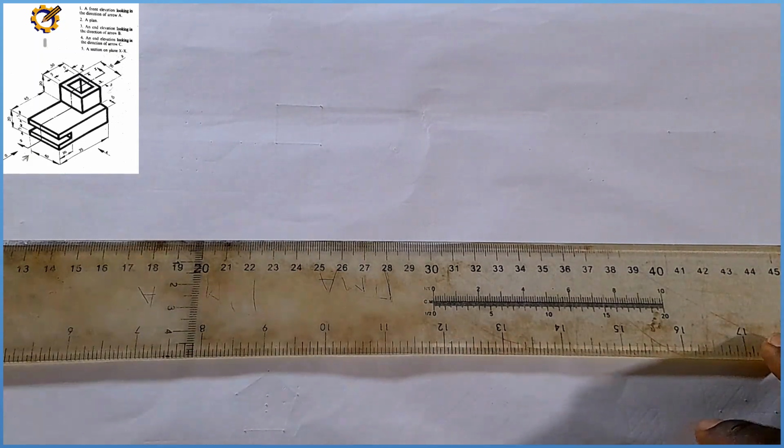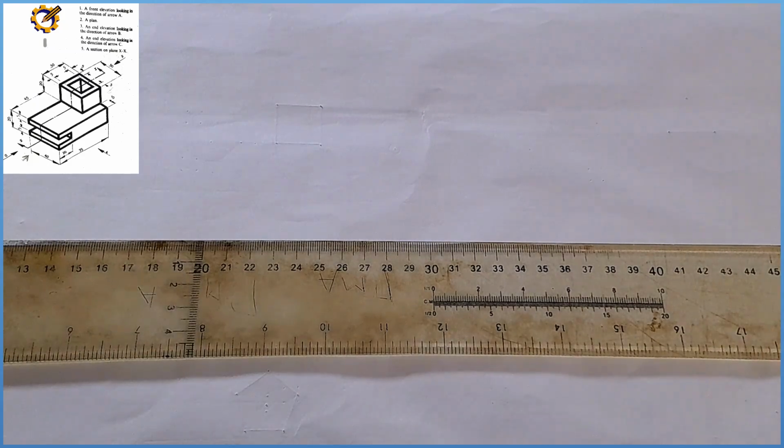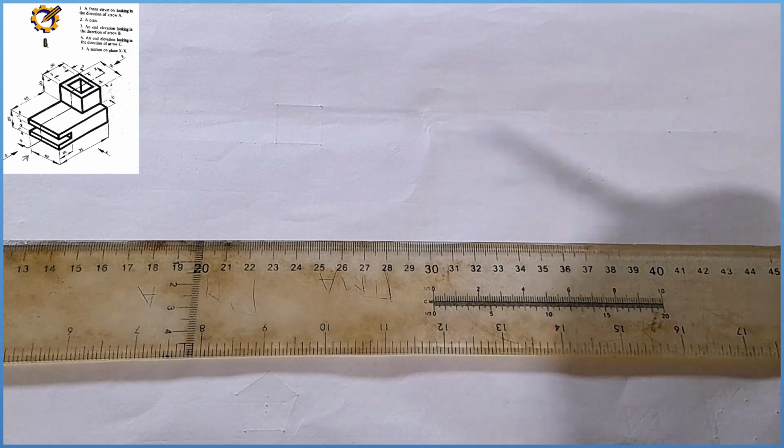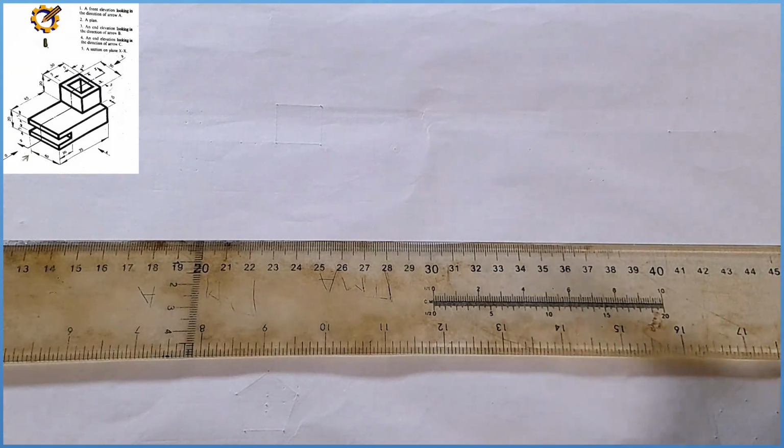Alright, today we'll be considering the problem displayed on the screen. Okay, so we have to produce the front elevation looking in the direction of arrow A, the plan, and then the elevation looking in the direction of arrow B. That is from this angle like this. Okay, from this angle like this. Alright, and then the elevation looking in the direction of arrow C. Then a section on plane XX. So we are producing a front view, a plan view, a sectional front view, and two end views.